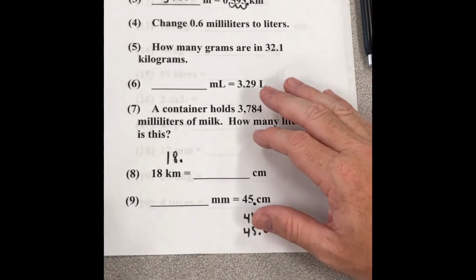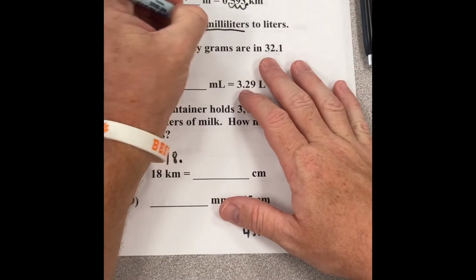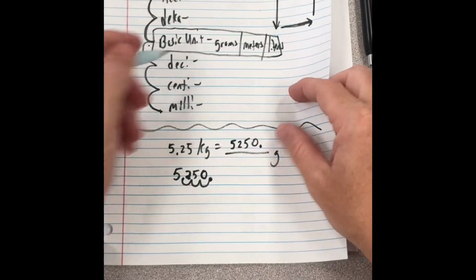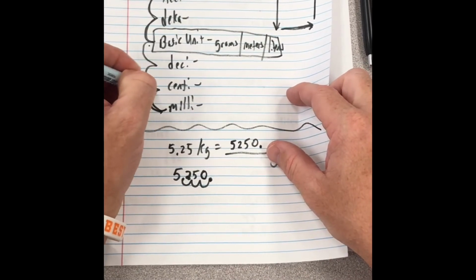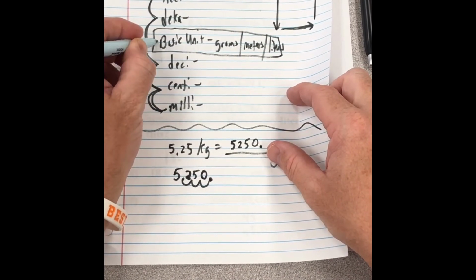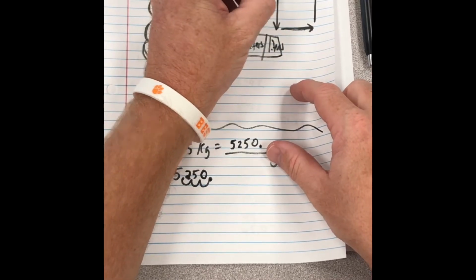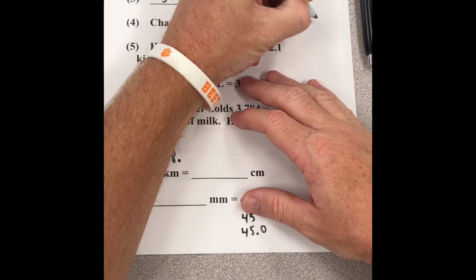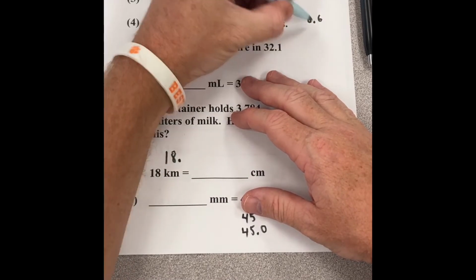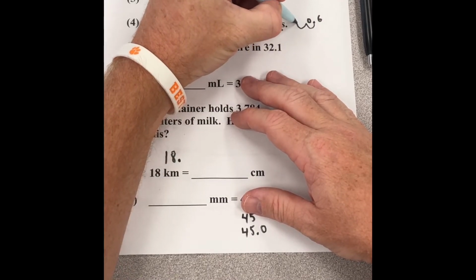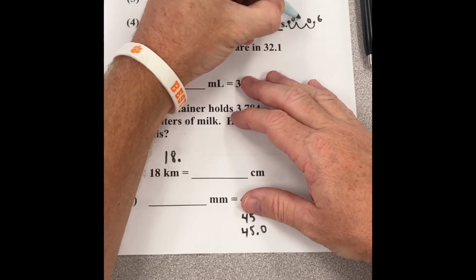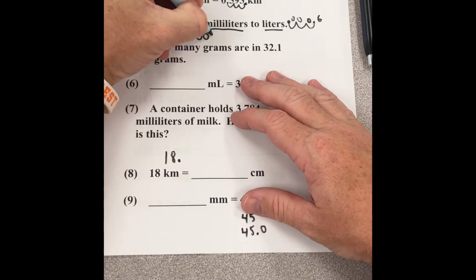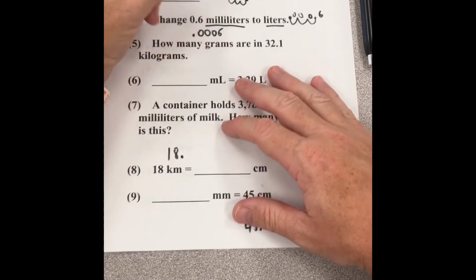Let's work number 4. Milliliters to liters. So, milliliters to liters. 1, 2, 3. 3 spaces to the left. So 0.6, 3 spaces, 1, 2, 3. So your answer here would be 0.0006.